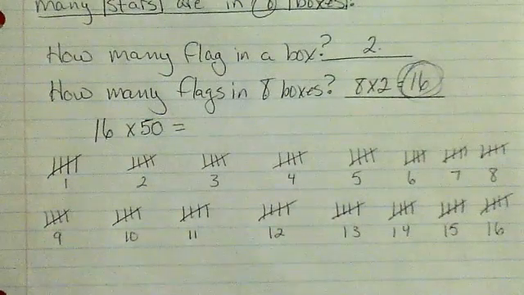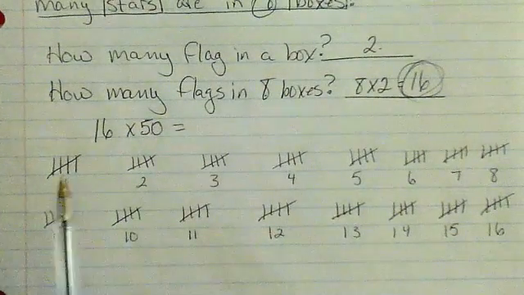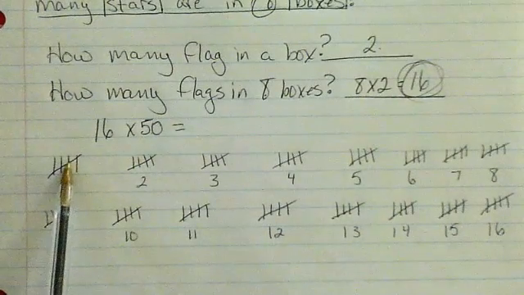And now guess what? All I have to do is count by 5s. How many stars are there? And then I'm going to add some zeros.